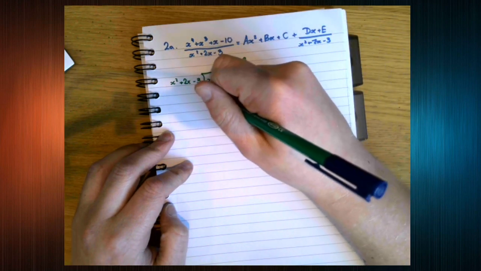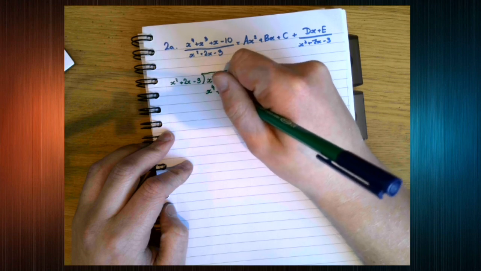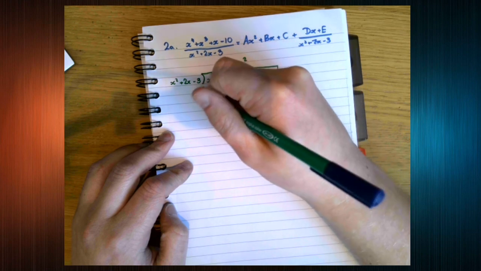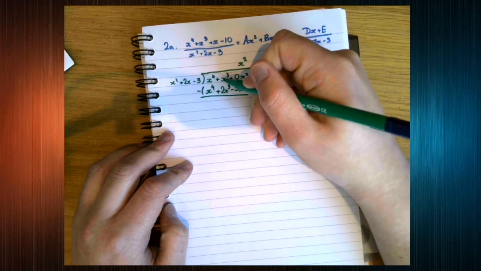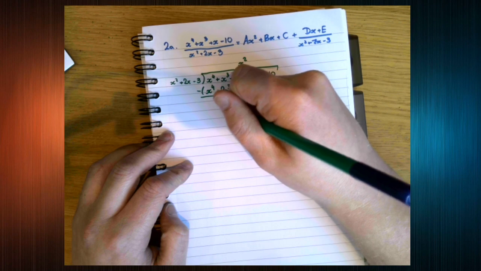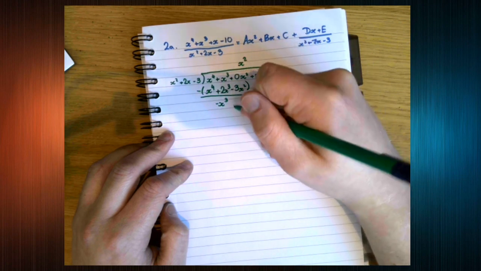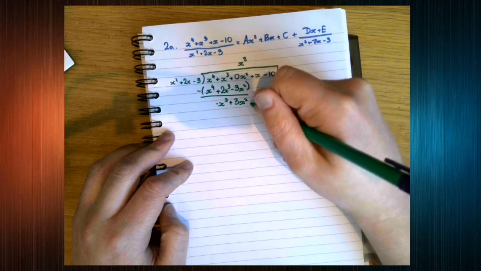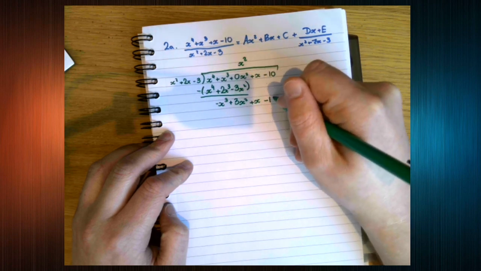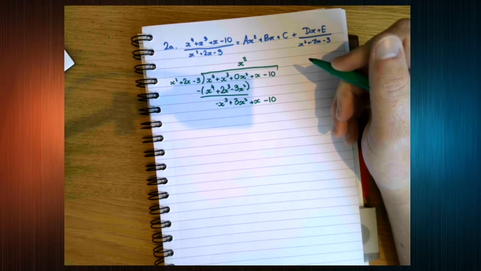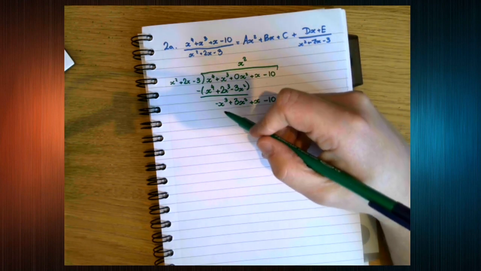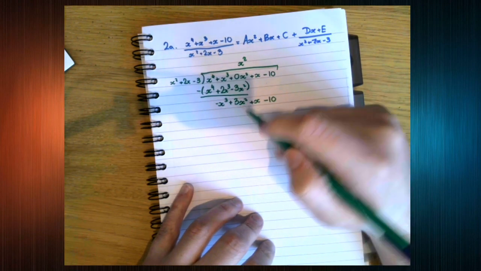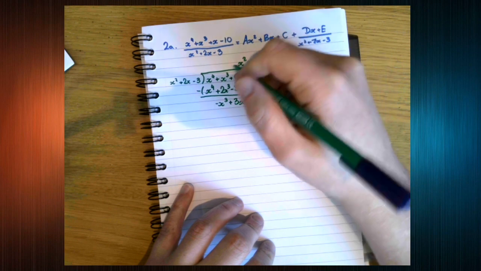We multiply down and subtract. So x cubed minus 2x cubed, we get minus x cubed. 0x squared minus 3x squared is plus 3x squared. And then plus x minus 10. So x squared into minus x cubed goes minus x times.